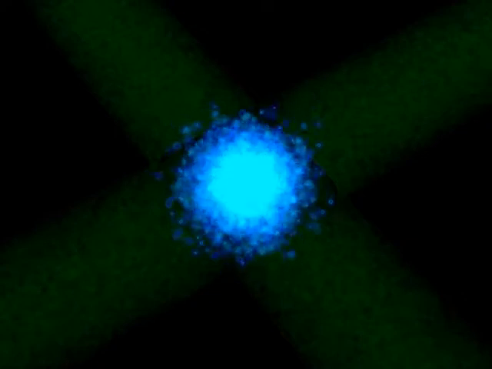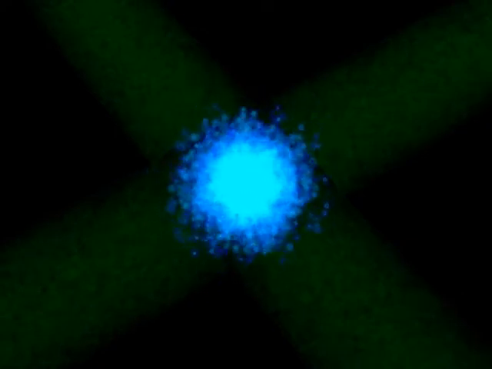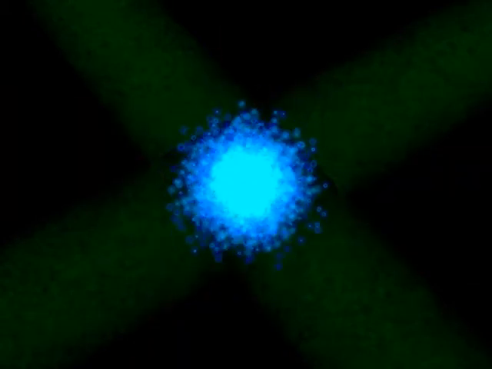We are now going to expose this condensate to a precisely timed two-pulse sequence of light. We'll just pause the animation here to briefly explain the purpose of this.